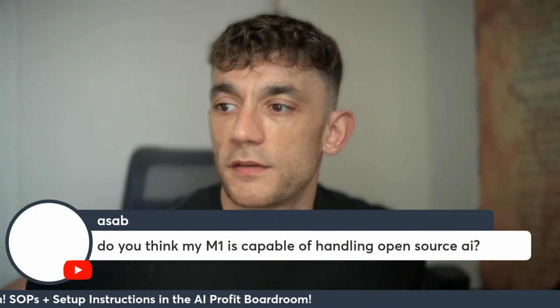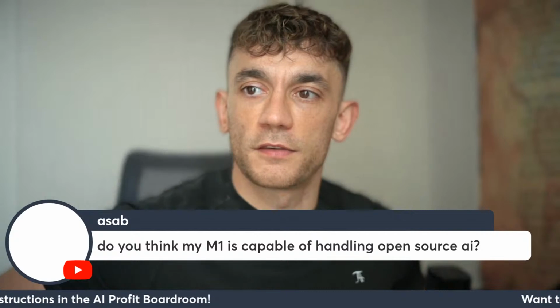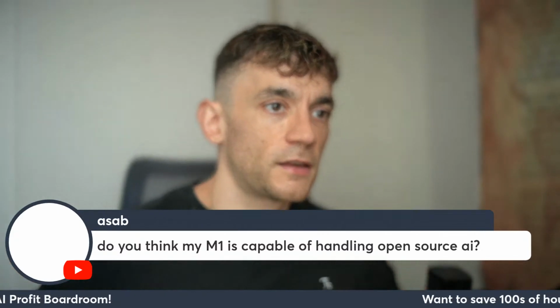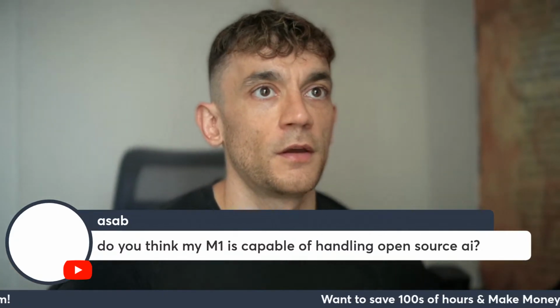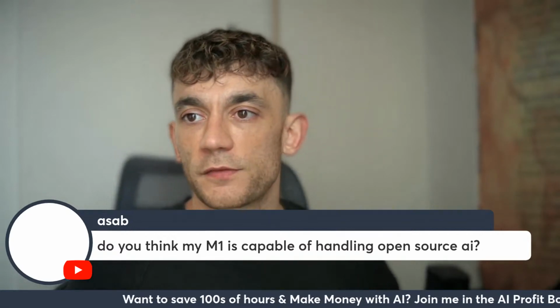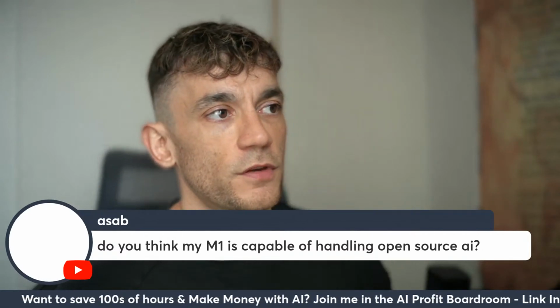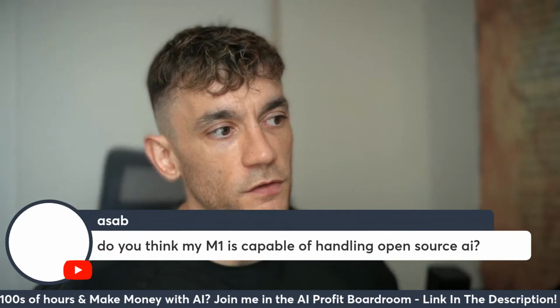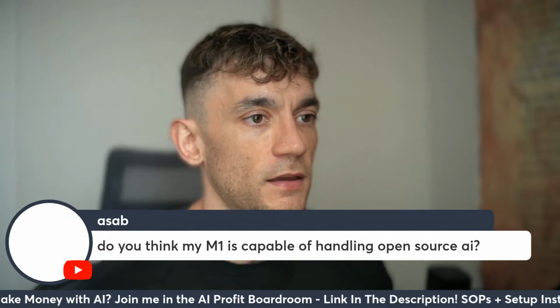Do you think M1 is capable of handling open source AI? It depends which one you use. The main thing is, the less power you have, the more you want to run smaller models. So for example, if you're struggling, then just use a really small model on your AI.